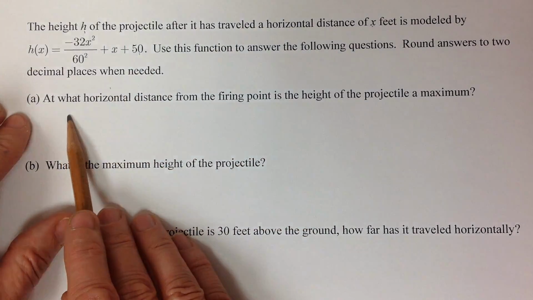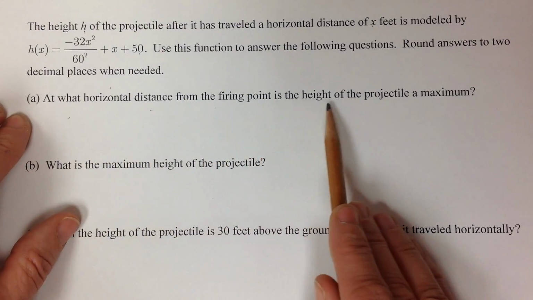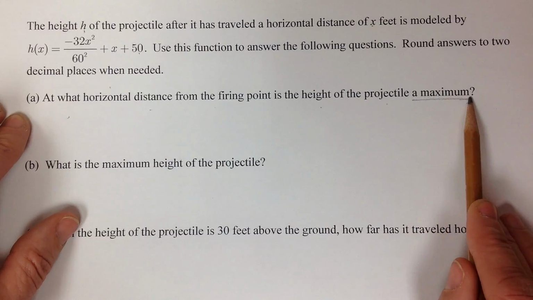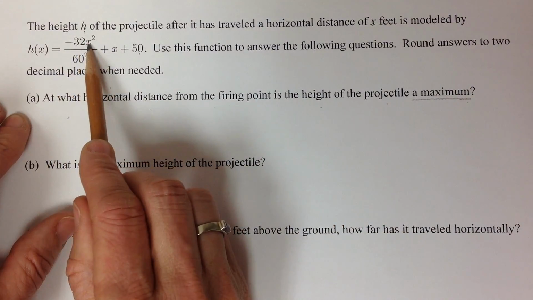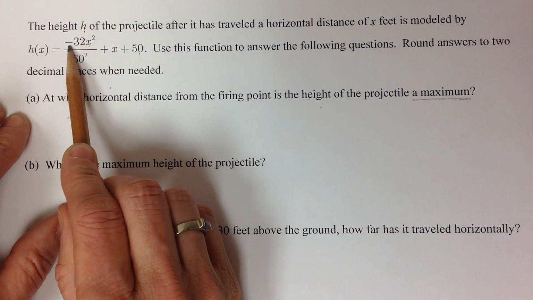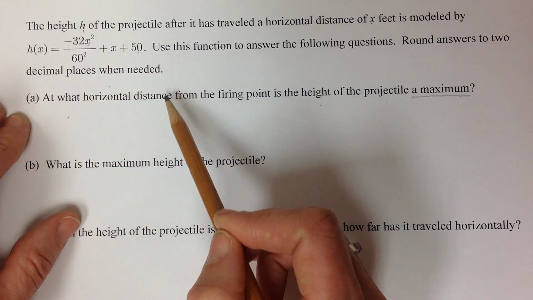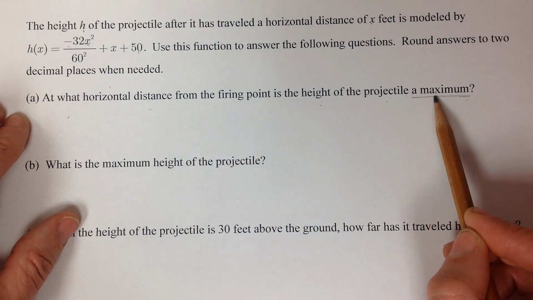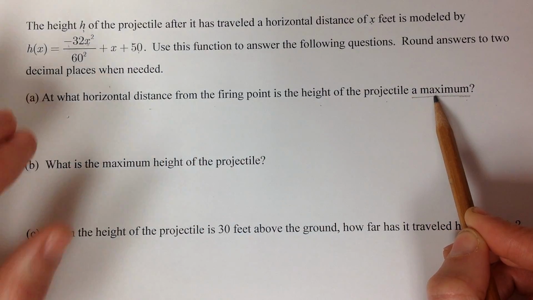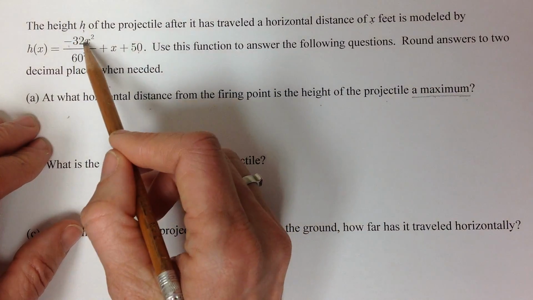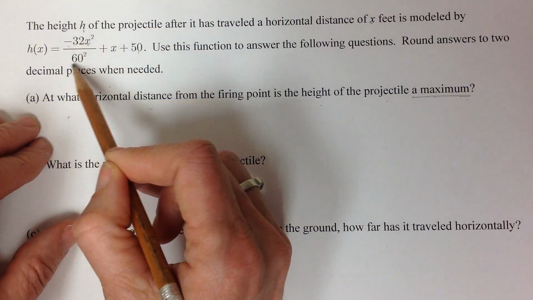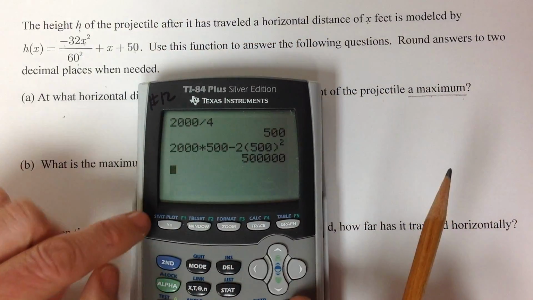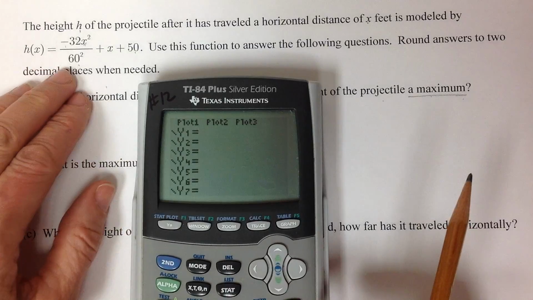Okay, so the first one, part A: at what horizontal distance from the firing point is the height a maximum? Maximum. This is a quadratic with a negative coefficient in front, so our shape is going to be a parabola that opens down. Now, I can find the maximum from the vertex, and for the vertex I've got that formula, negative b over 2a, but I recognize that I've got some not so pretty numbers here. So maybe I'm going to do this one by graphing. It's an option. You could definitely do it algebraically if we wanted to.